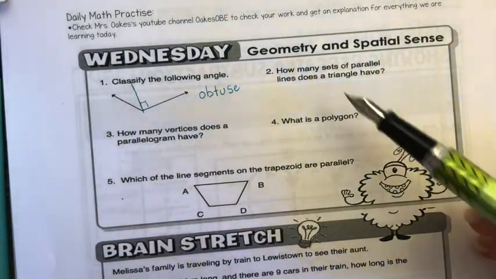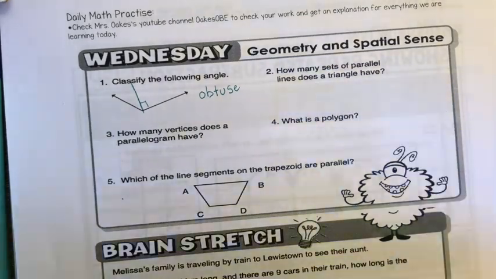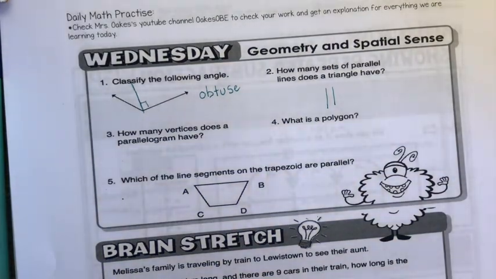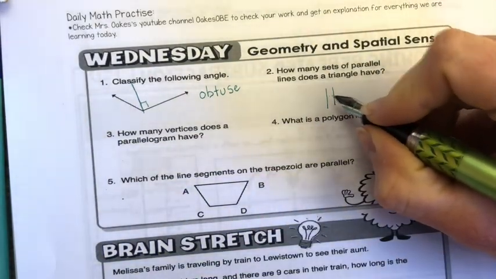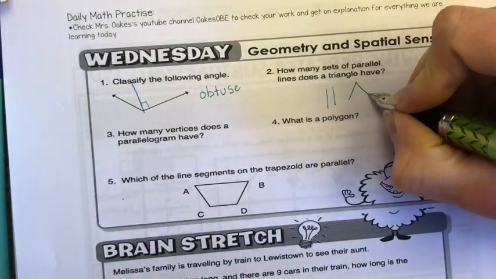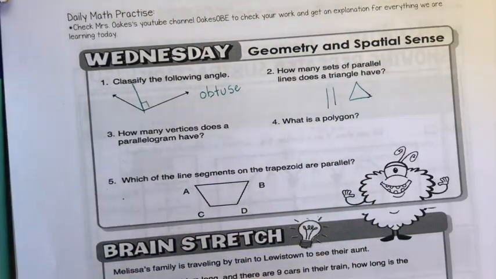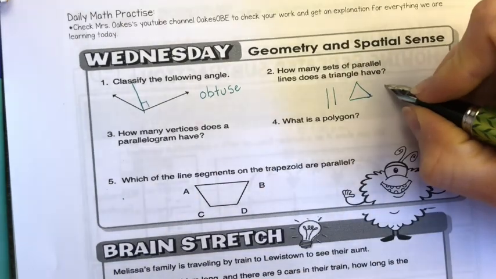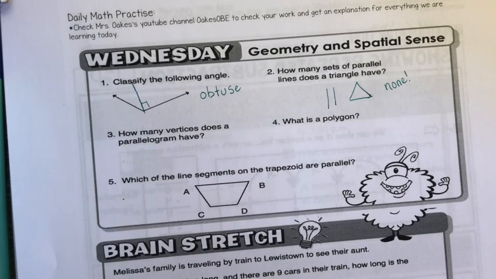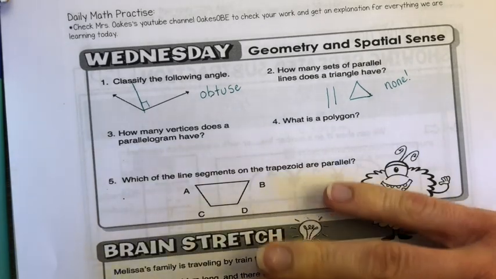So obtuse. How many sets of parallel lines does a triangle have? Now, remember, parallel lines don't touch, and they don't get any closer or any farther apart, and they're like railroad tracks. Now, a triangle, do you see any of those lines on a triangle? No, none. It has none. Number 3, how many vertices does a parallelogram have?